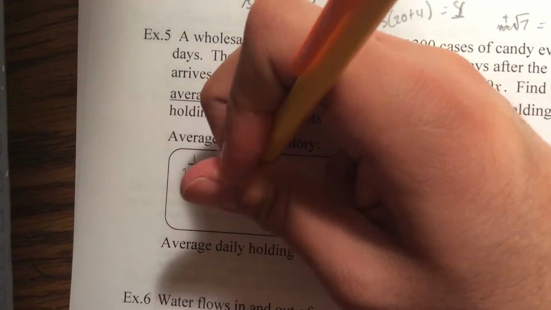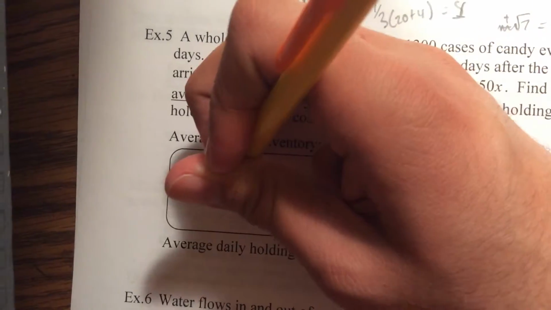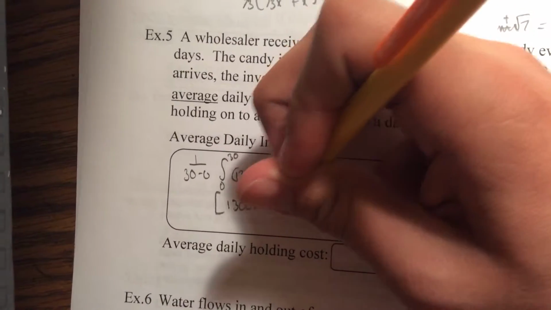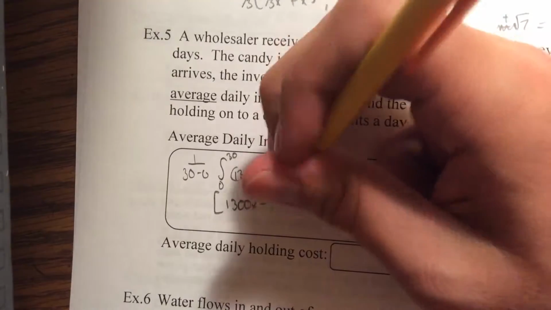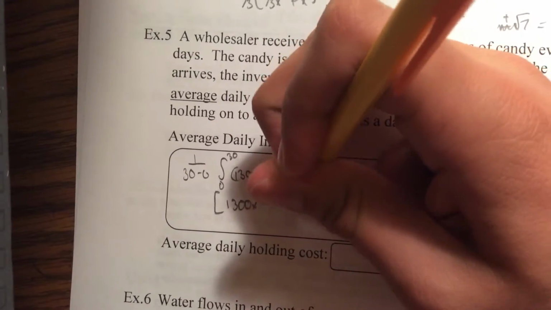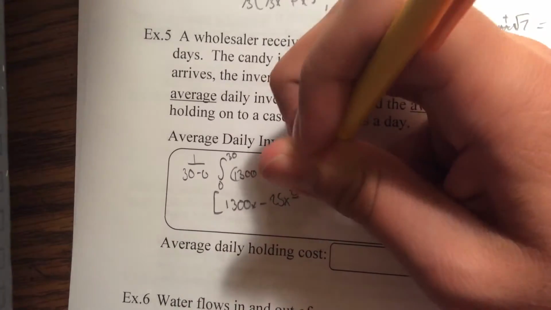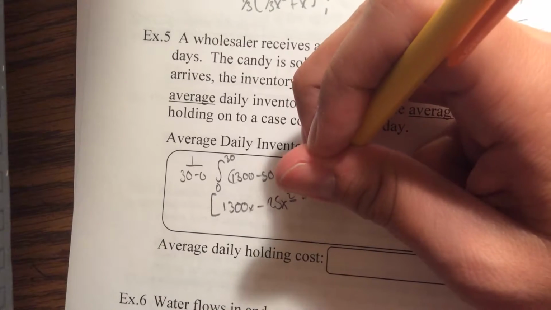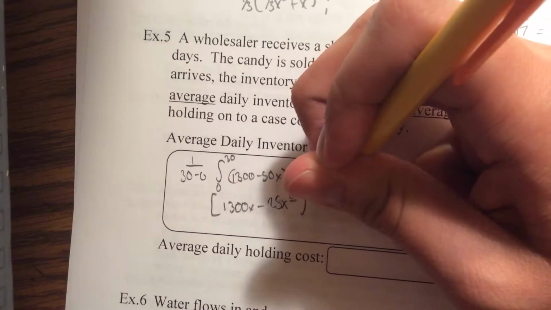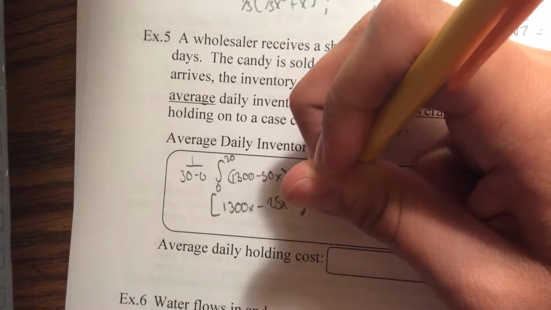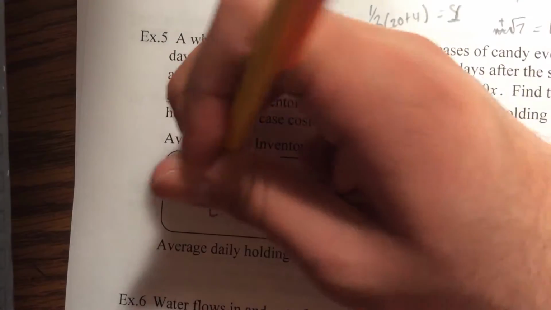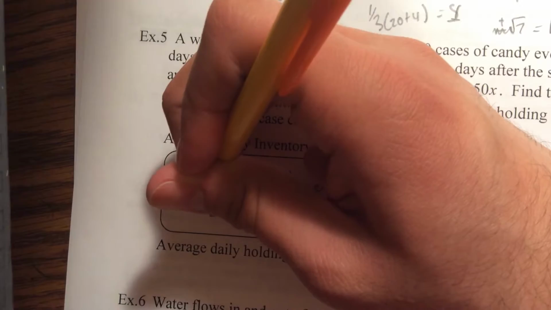Take the antiderivative of that, you get 1,300x minus 25x squared, since you divide 50 by 2. That's going to be evaluated from 0 to 30. You also have to remember to multiply it by 1 over 30.